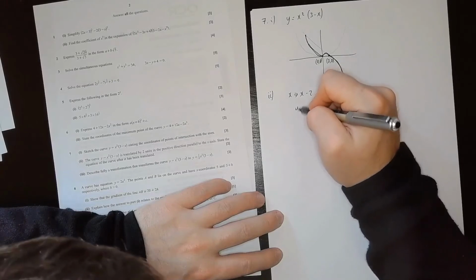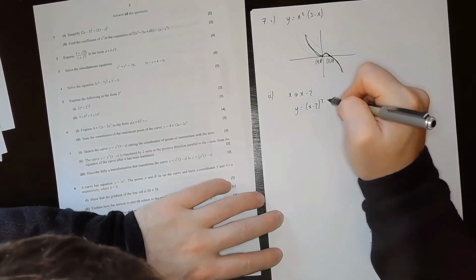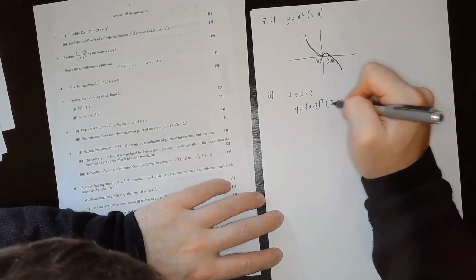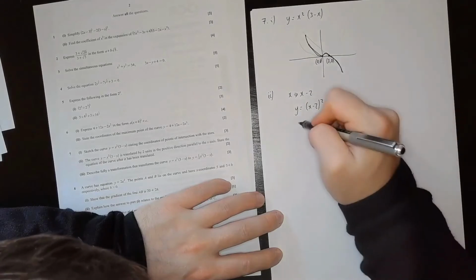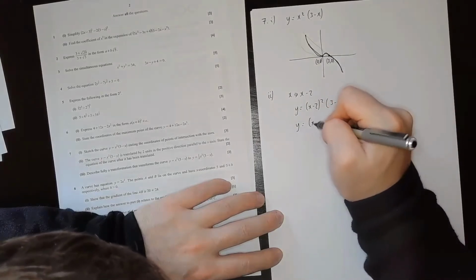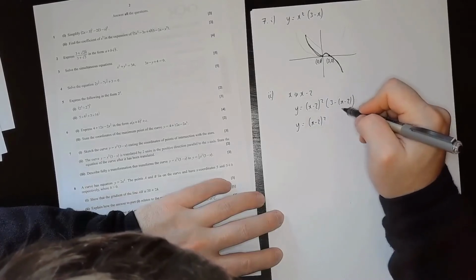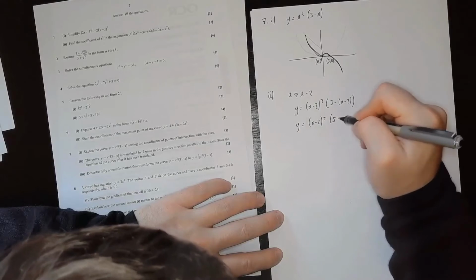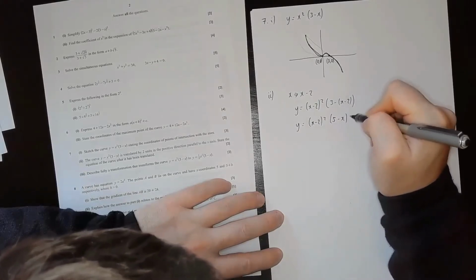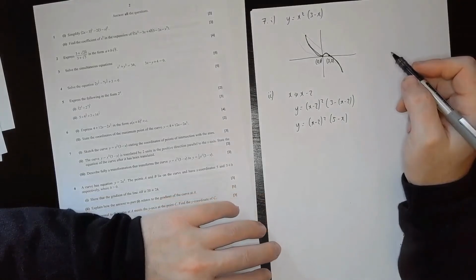So y equals (x minus 2) squared (3 minus (x minus 2)), y equals (x minus 2) squared (3 minus minus 2 is 5). So that will be the equation of the new graph.